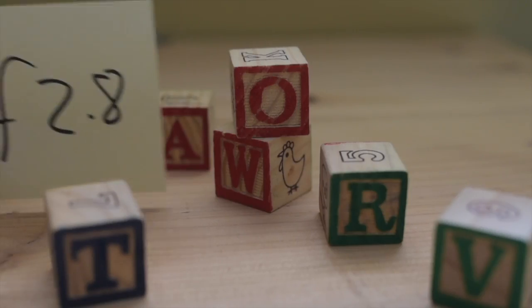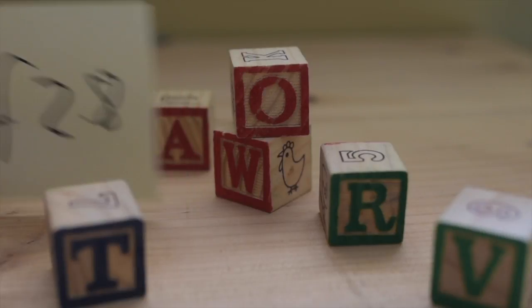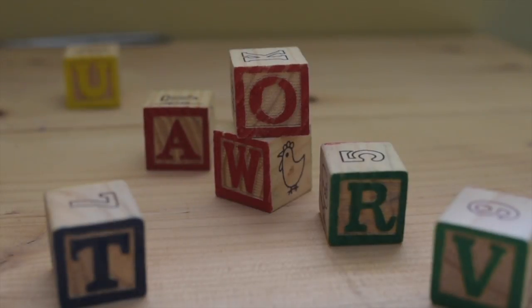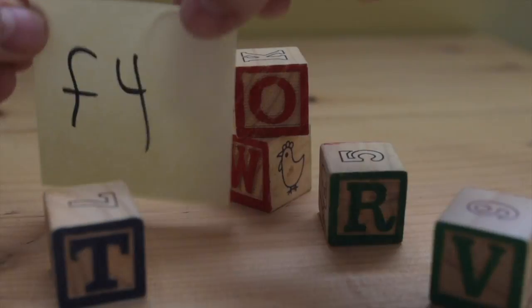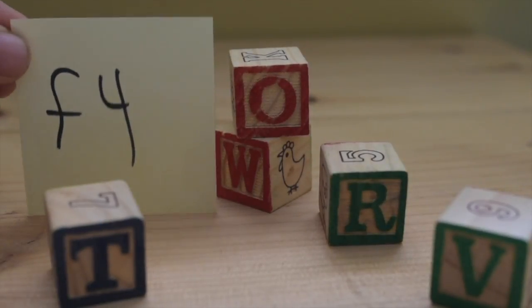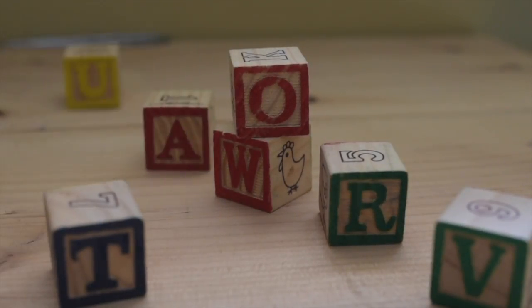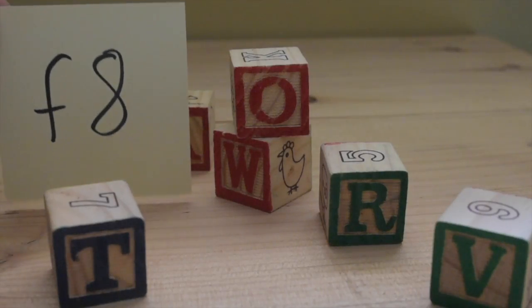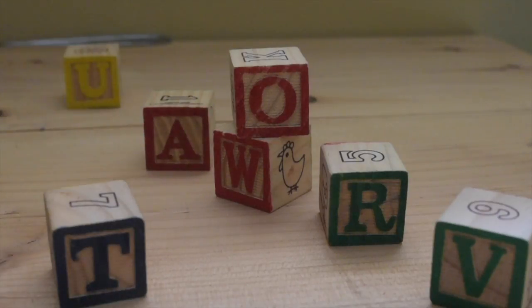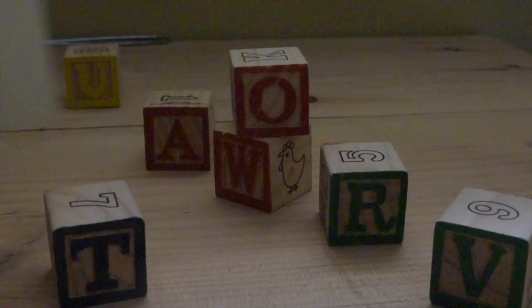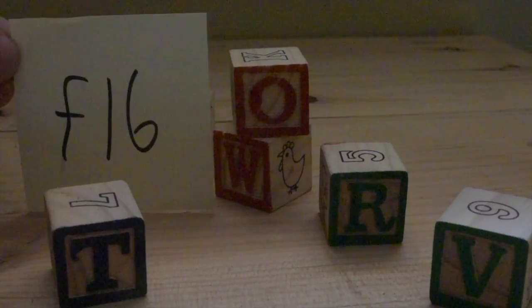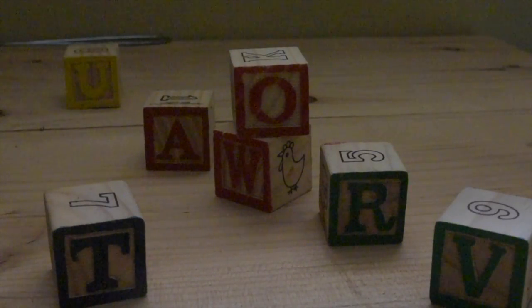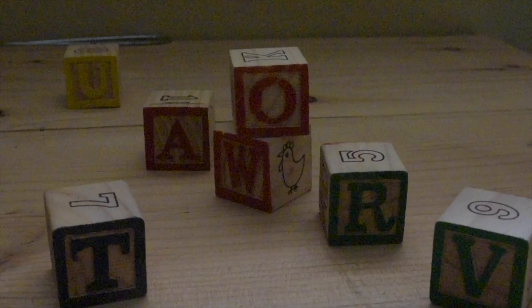Stop it down to f2.8, and you can see that you start to see a little more of the A and the R. Move to f4, and you even see more of the A and R, and the T, the V, start to come into focus just a little bit. Now let's go to f8, and you can see everything's getting a little more clear. And now let's try f16. For this particular one, we just don't have enough light, because we've stopped down so small that the sensor is not getting enough light, and the whole scene is darkened a little bit. You can see that all the letters are much more clear.